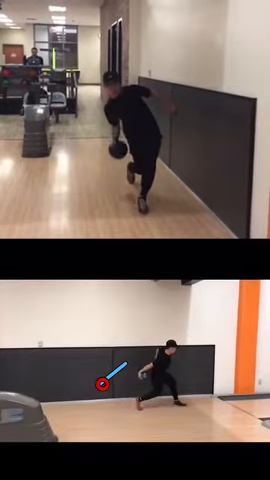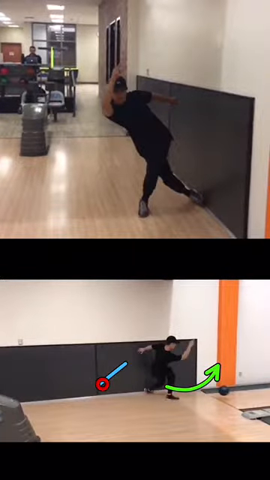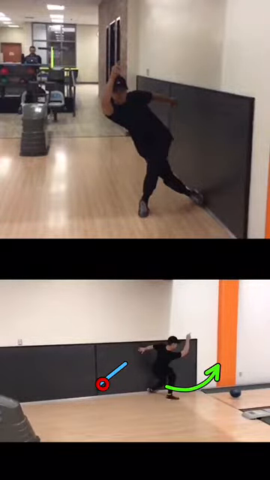This component directly affects angular inertia, which is associated with the kinetic energy of the bowling ball. The definition of this would be a moving object that has the capacity to do work due to its motion. And the way we quantified it in this case was through the equation: kinetic energy is equal to 1/2 times angular inertia and angular velocity squared.